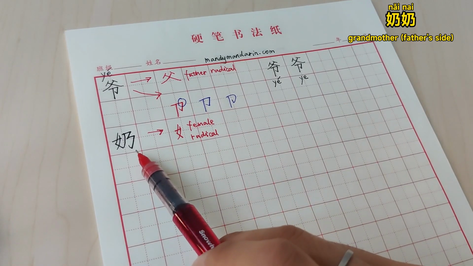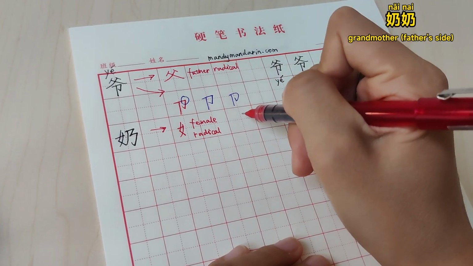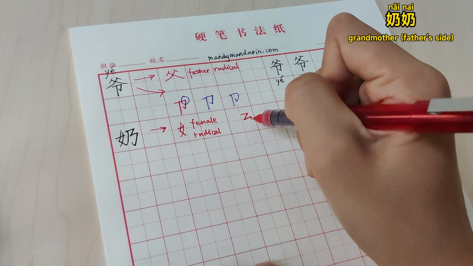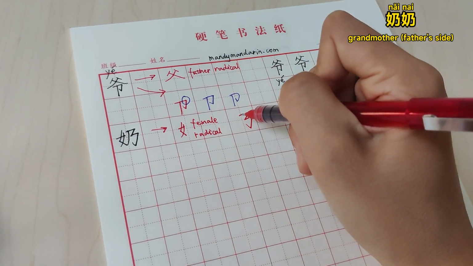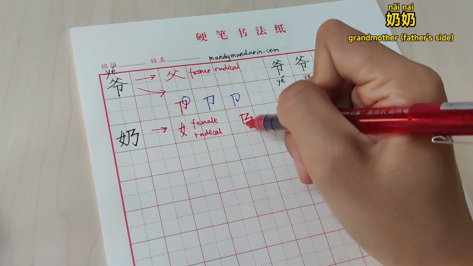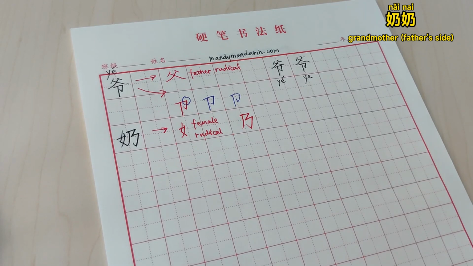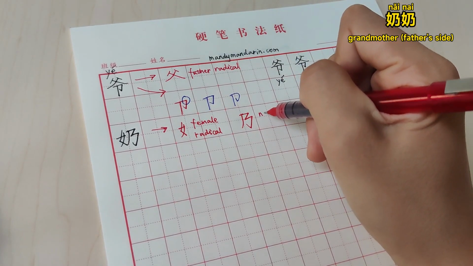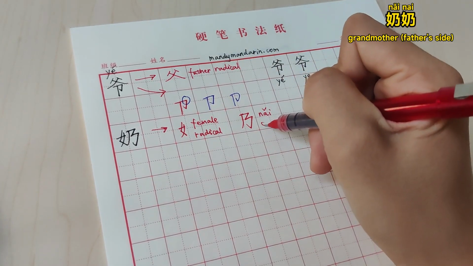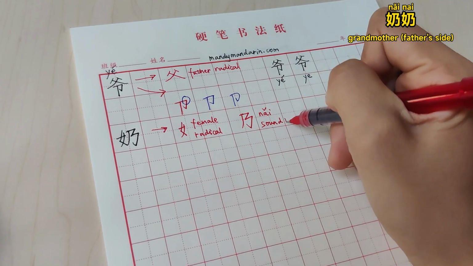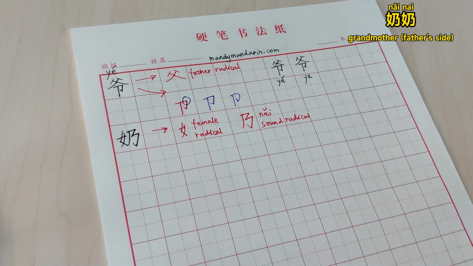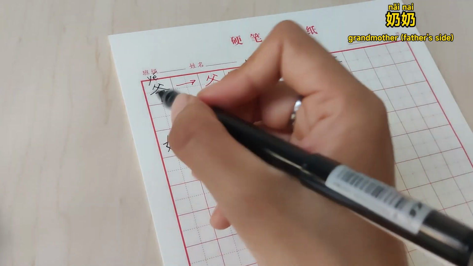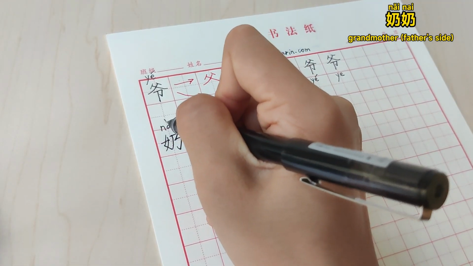And the right part of it, we go 1. It's a very big stroke. And then 2. And this is 乃. It serves as a sound radical. It gives the nai sound to 奶.